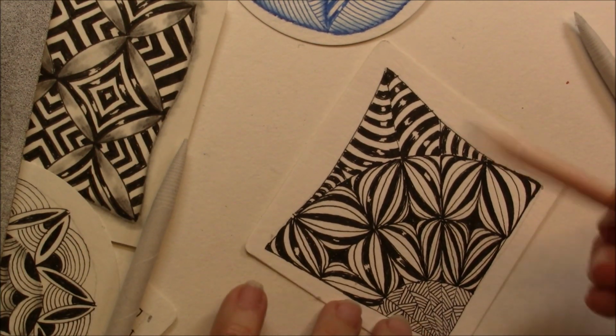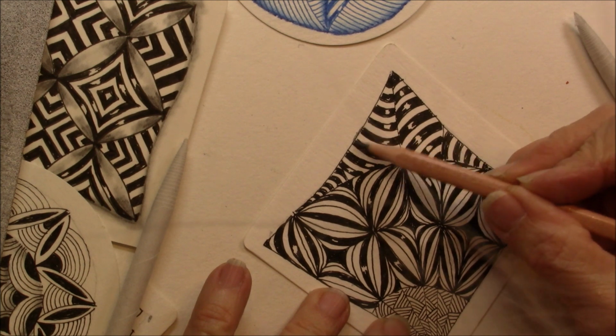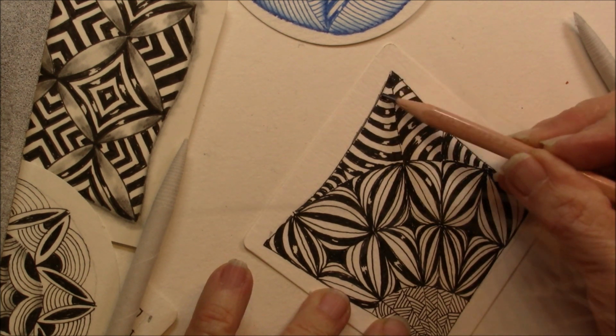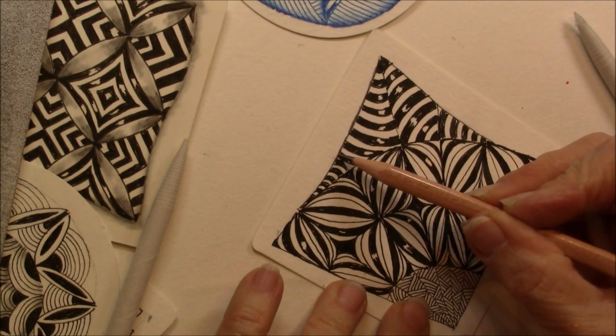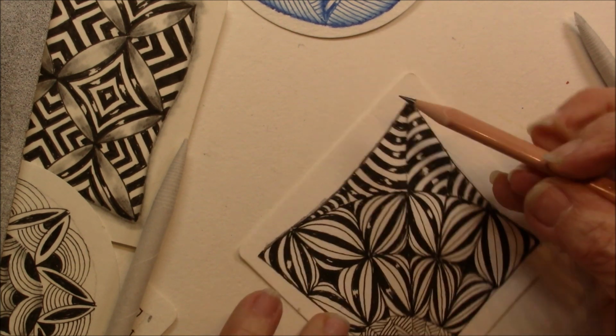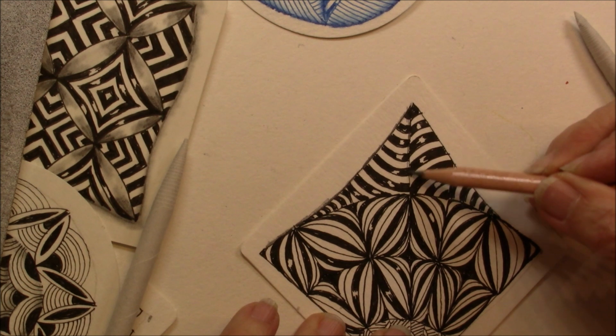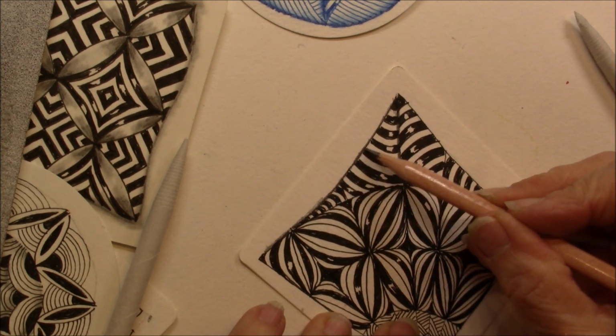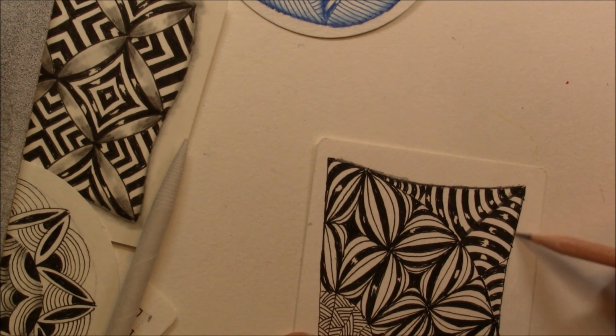So let's put down some graphite. And I'm just going to put down graphite right along this edge, kind of the outside edge of my end. Down this stripe, this edge, and along this outside edge.